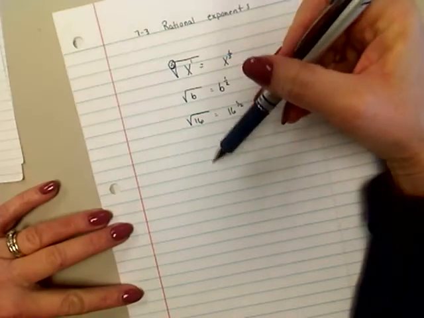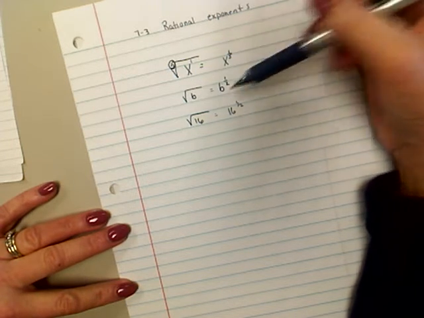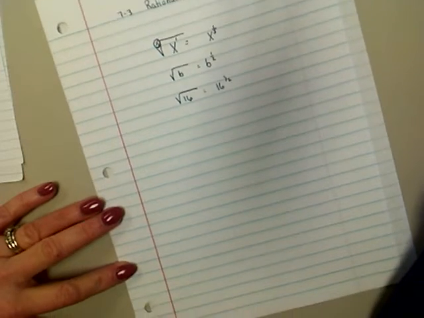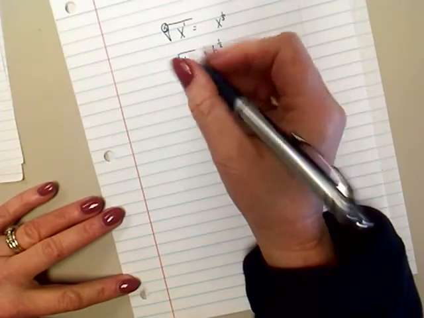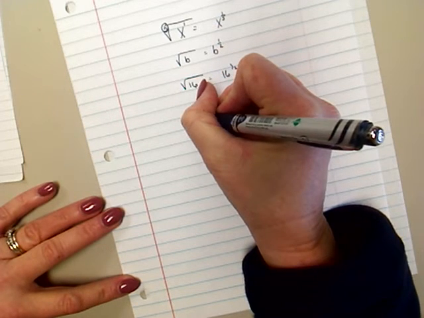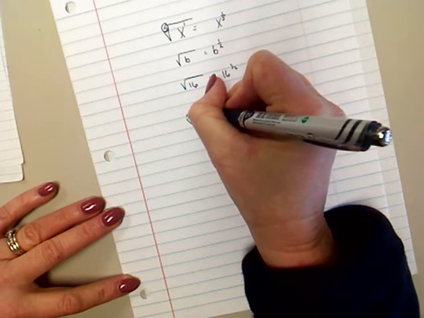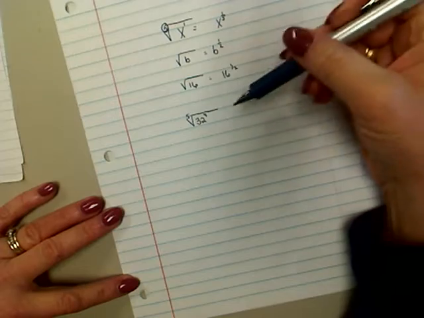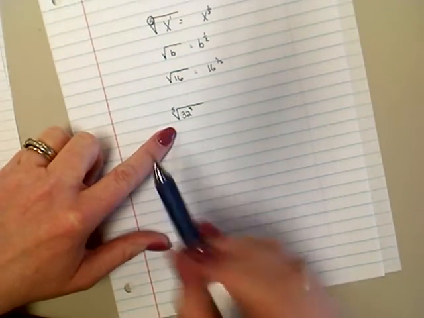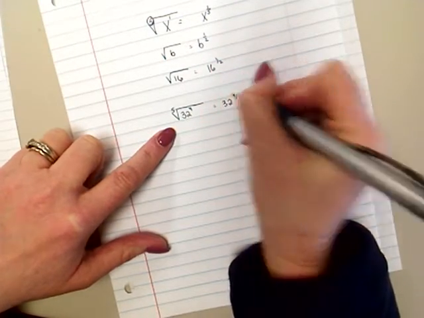So to go from radical form to exponential form, you take the index and you make that the denominator. Even if you already have a numerator that's not 1, I'm just making this one up, to put this in exponential form, I would just make that 32 to the 4/5 power.